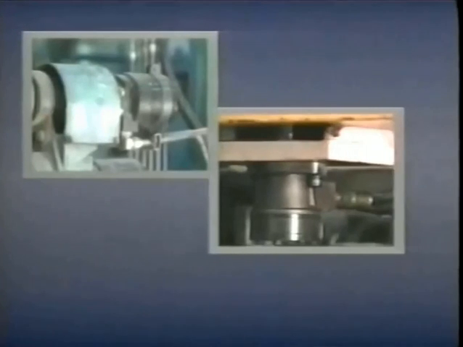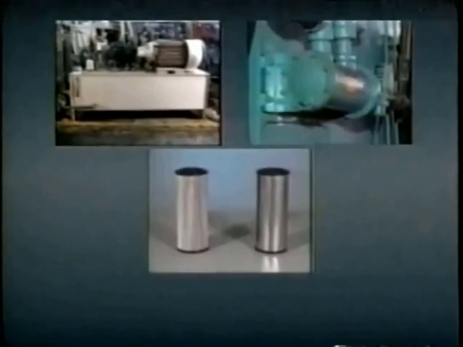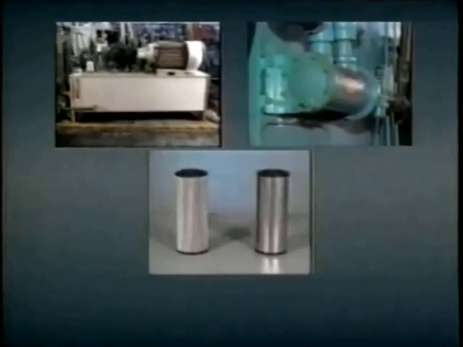In this lesson, we have seen the common types of hydraulic motors used in industry and learned how their speed, torque, and horsepower can be controlled. In the next lesson, we'll take a close look at how the fluid used in a hydraulic system can be kept in top condition.